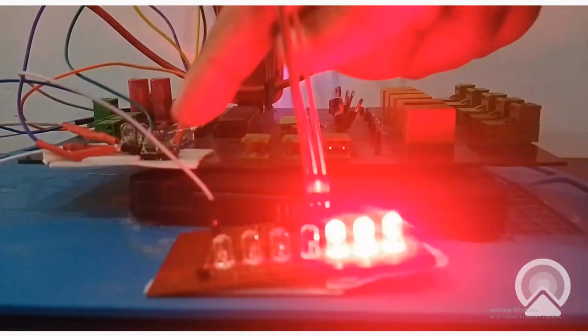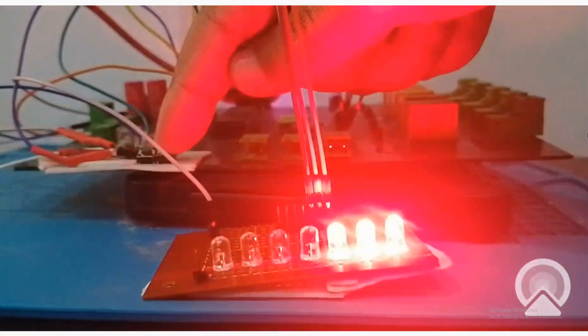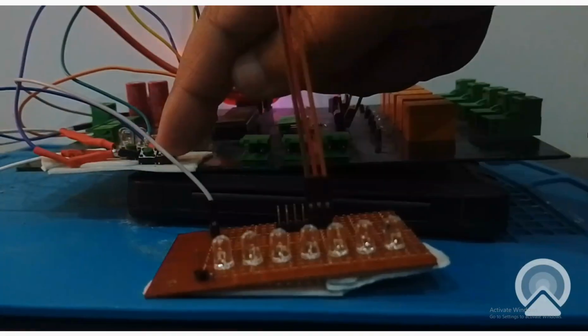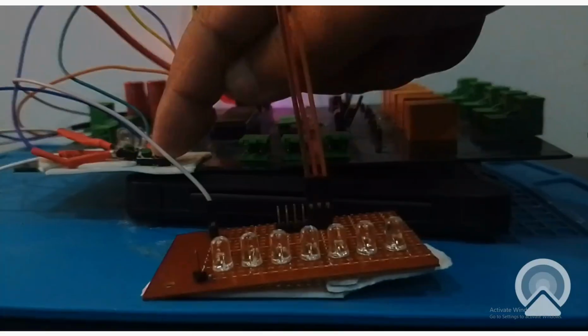Now I will decrease the blinking delay. Now the speed of toggling will increase. I press the right button. I hold it. See, again it is getting faster and faster.